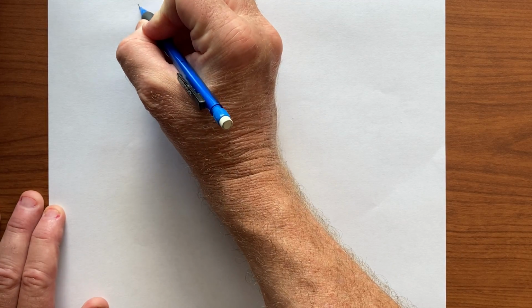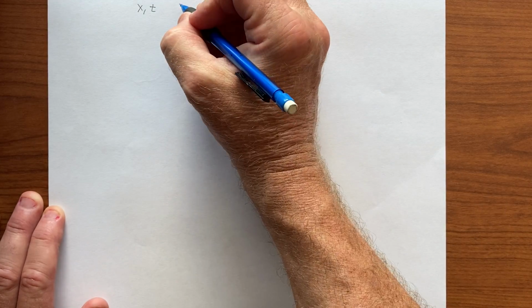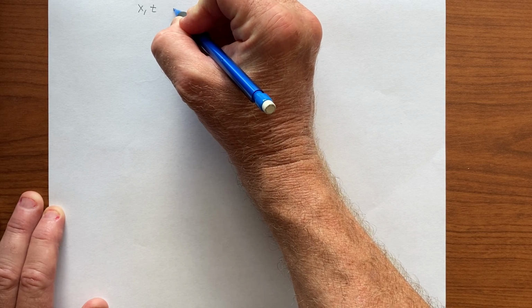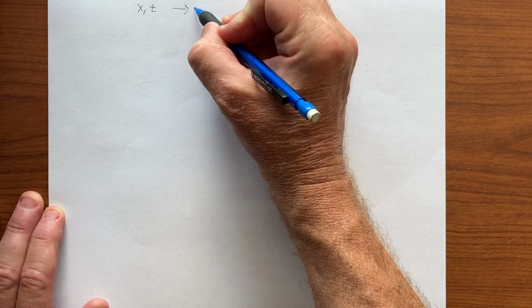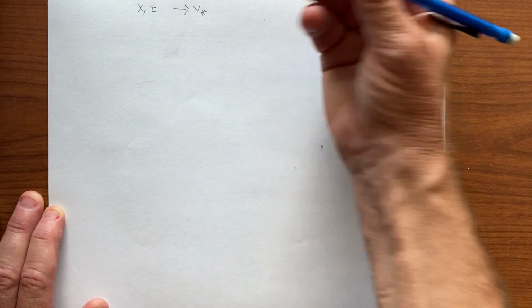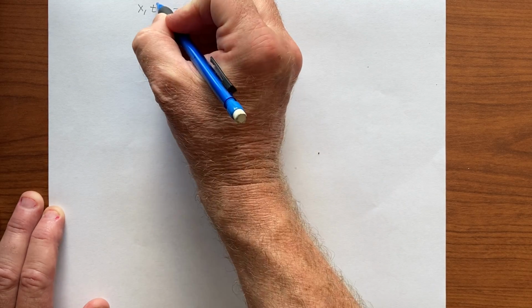Okay, so let's say that we have space-time x and t and a frame of reference that's moving at some speed v star, and therefore x bar, t bar is measured there.